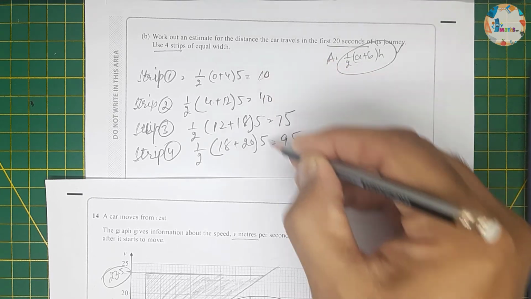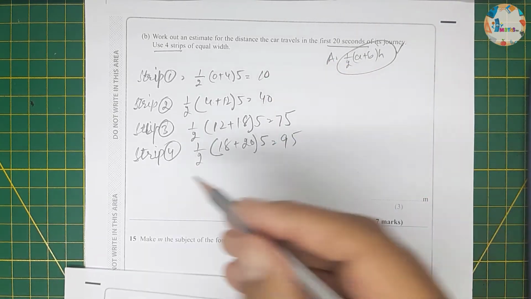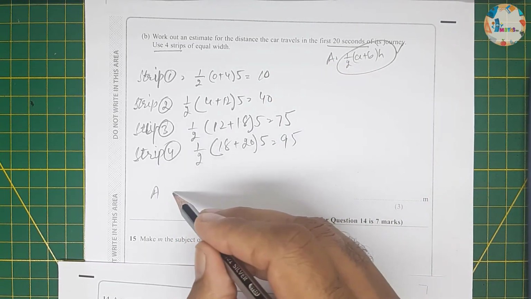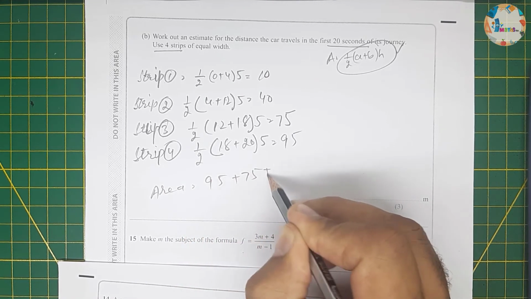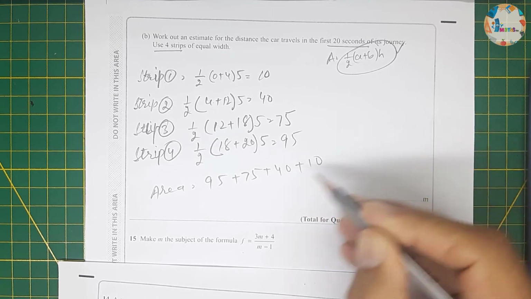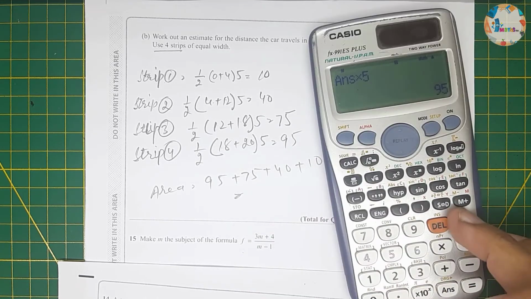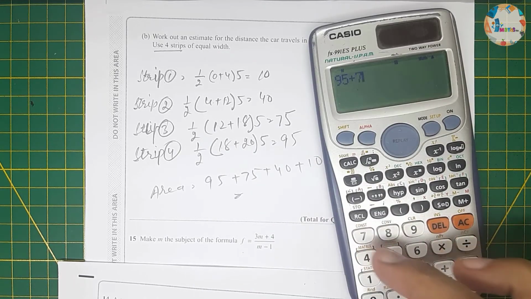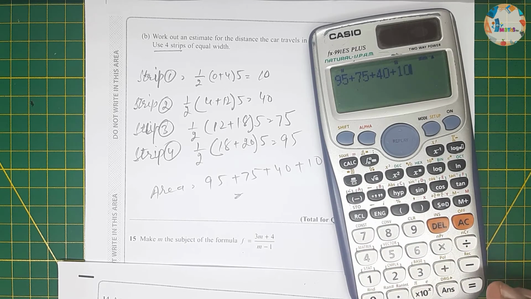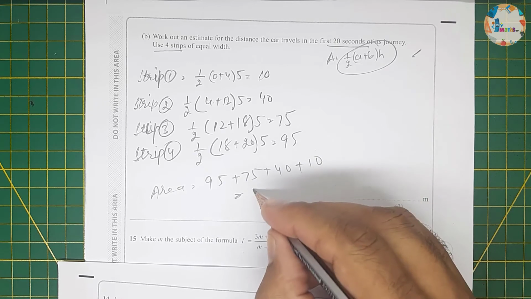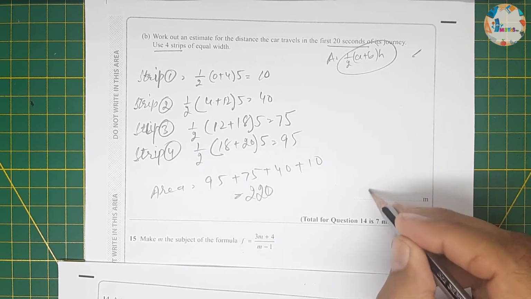So we have to add all these areas. So area will be equal to 95 plus 75 plus 40 plus 10, and this will give us 220.